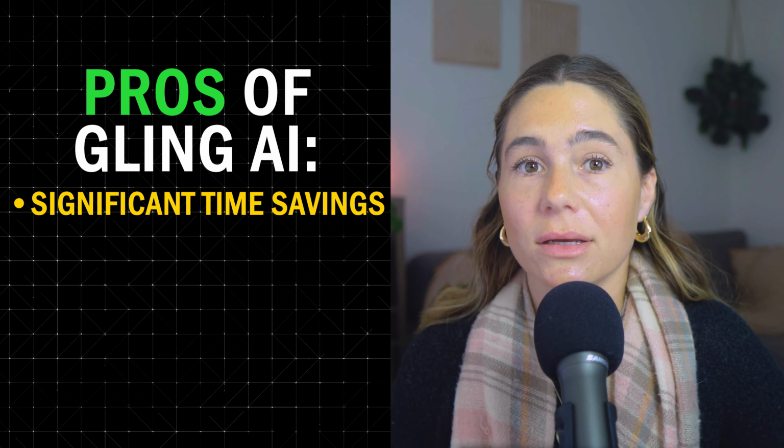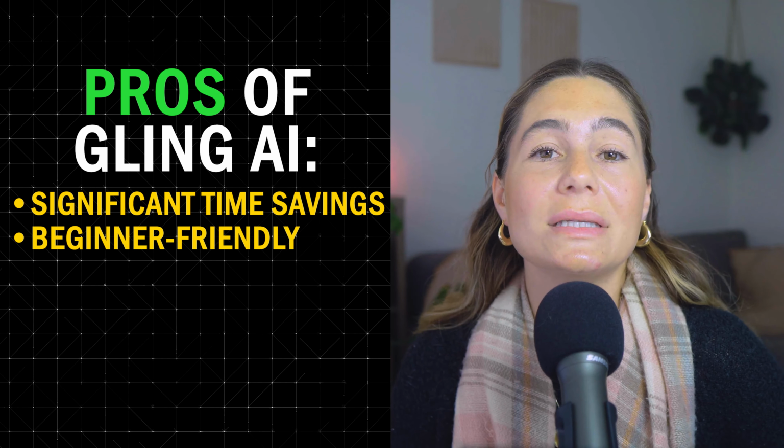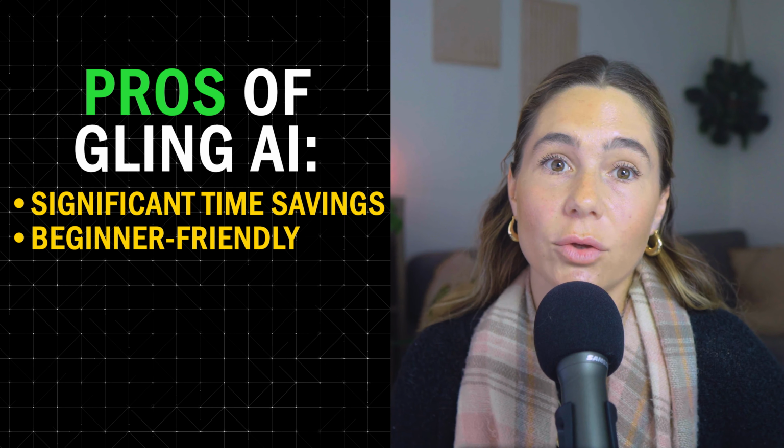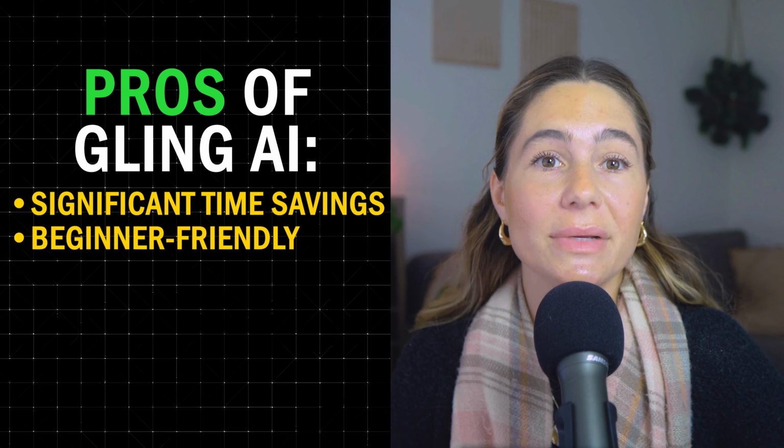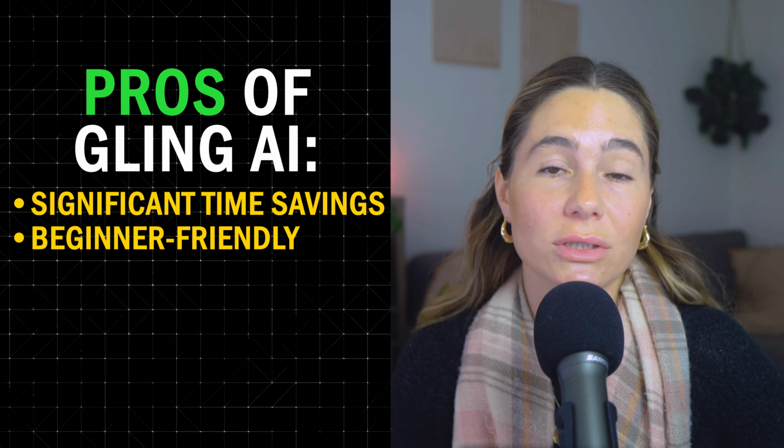What might take 2 or 3 hours in traditional editing software can often be done in 20 to 30 minutes with Gling. Another strong point is how user-friendly the platform is, even for people who aren't experienced video editors. Its text-based editing system makes the whole process feel like editing a document, rather than scrubbing through a timeline. You see the transcript on screen, and if you want to remove a sentence or a mistake, you just delete the text. Gling automatically updates the video accordingly. It's simple, intuitive, and lowers the barrier to entry for anyone who's never touched software like Premiere Pro or Final Cut before.